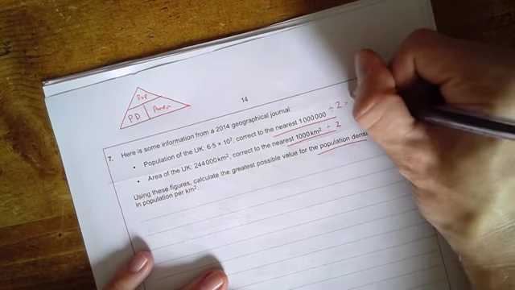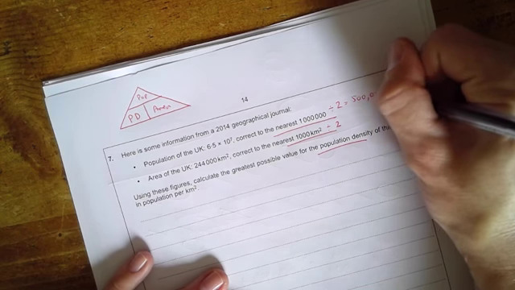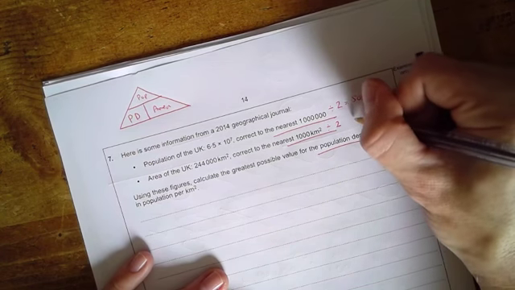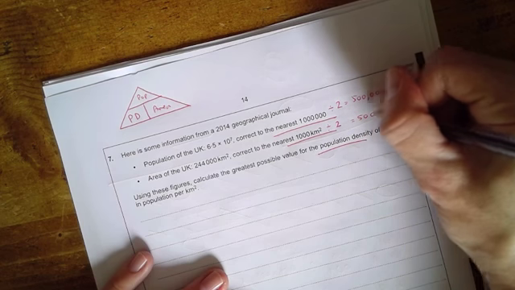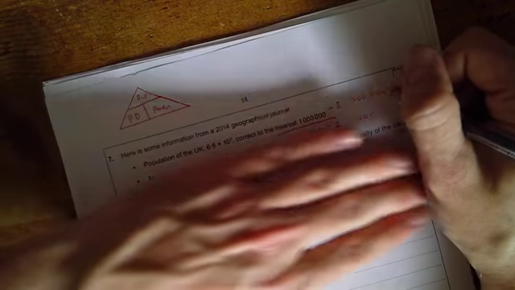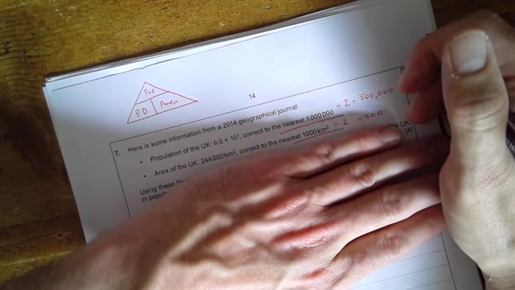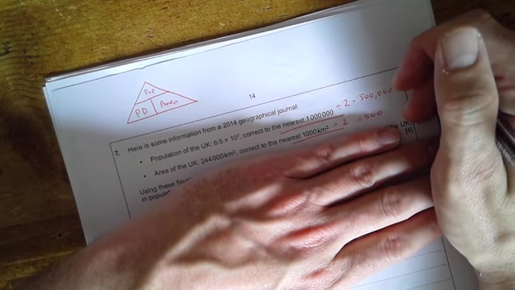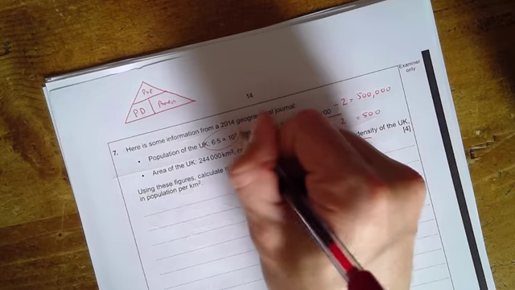So half of a million is 500,000, and then half of 1,000 is equal to 500. I would want you to go and find the upper and lower bound of each, regardless of what this says. Don't even read it yet. It's stuff we can do very, very easily. And also, let's take this out of standard form.